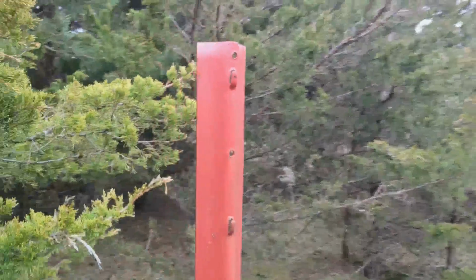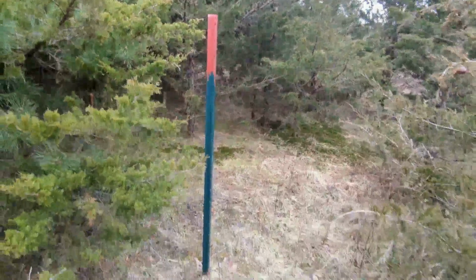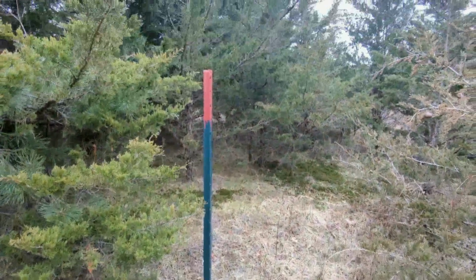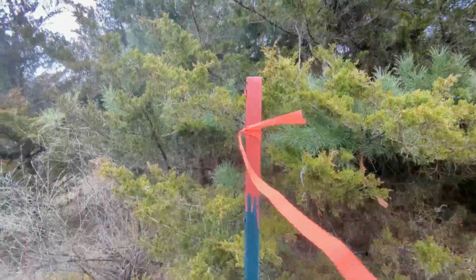So here's our other corner. I'm going to flag this up, and then we'll go on up that woods line. I'll distinguish another survey difference for people.